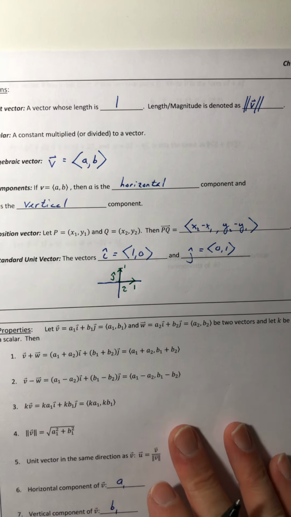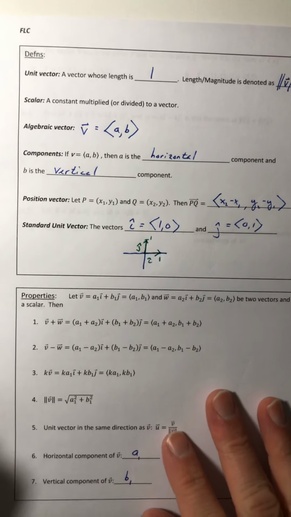All right, in the next video, we will start looking at examples with vectors.